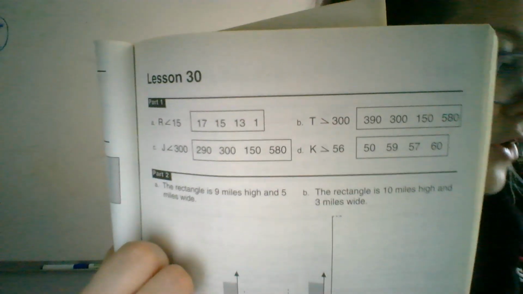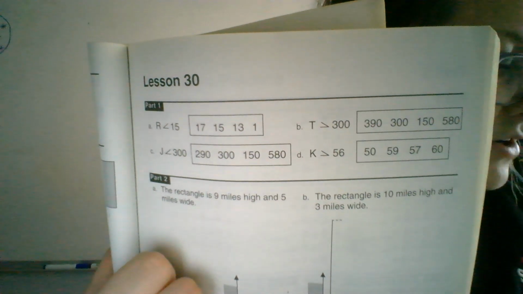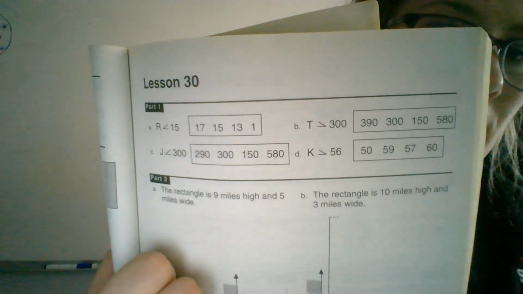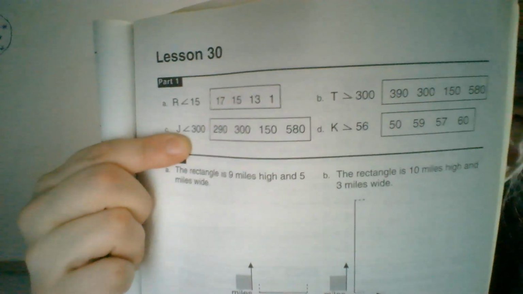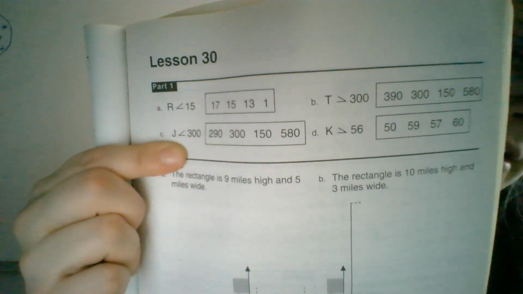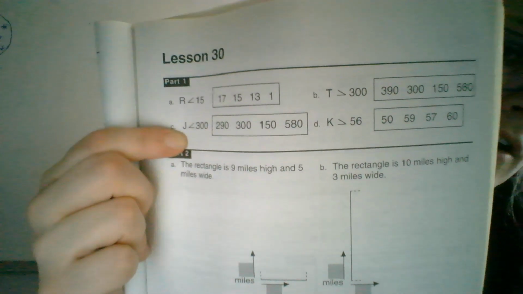Go ahead and work the rest of these problems in part 1. Remember to say the statement about the letter to yourself. Then circle the numbers that it could be. Remember, the sign goes towards or eats the bigger number. So if it's eating the number 300 here, I know that any number under 300 could be J. Go ahead and complete those on your own. When you are finished, we're moving to part 2.